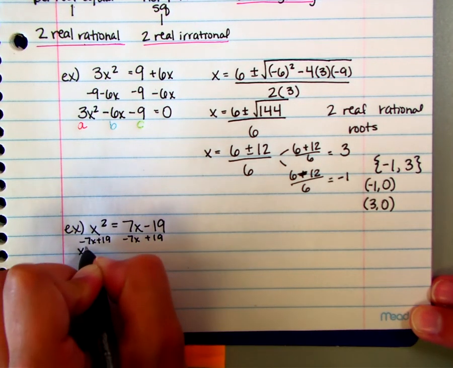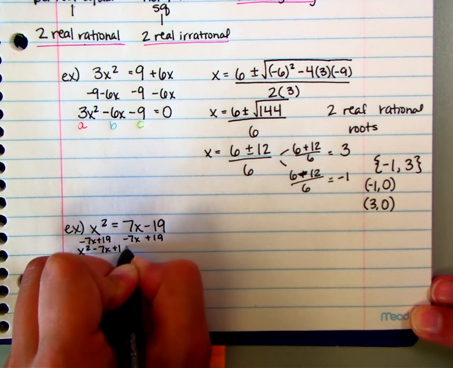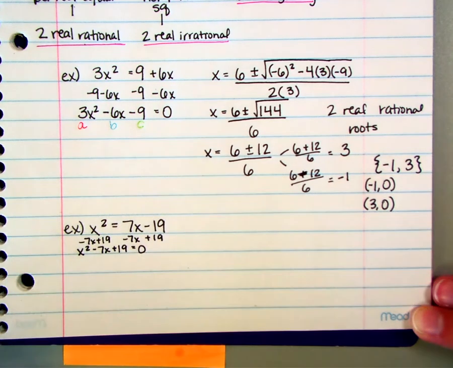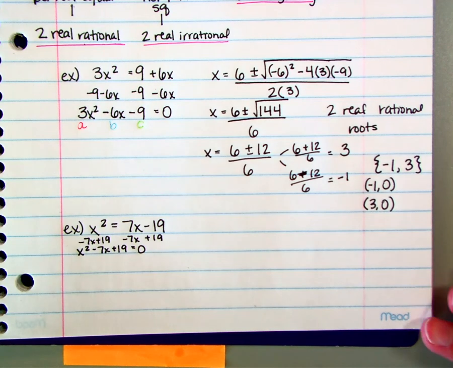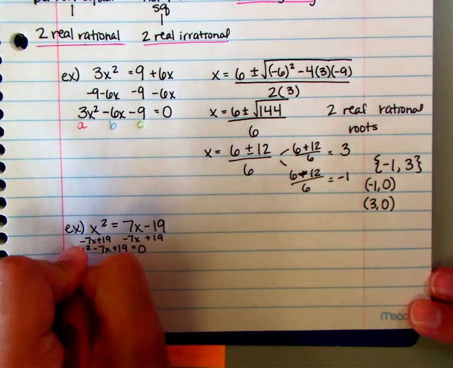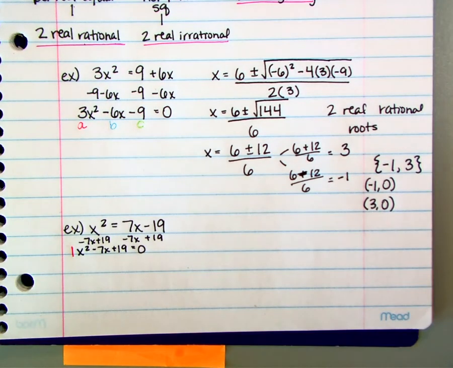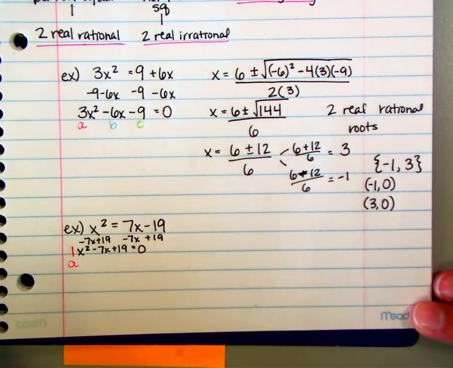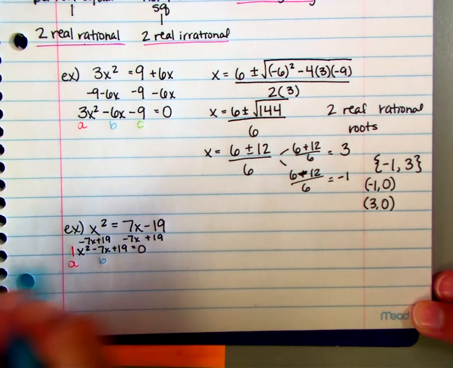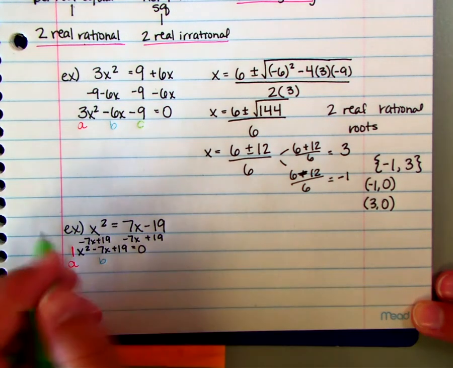Do that with the opposite sign so that it cancels. And then here, we're going to identify our a, b, and c. In front of this x squared, there's technically not a coefficient that we can see, but we know that there's a 1 there. So a is going to be 1, b will be negative 7, and c is going to be 19.